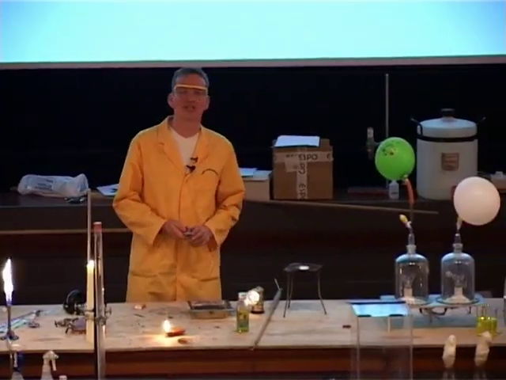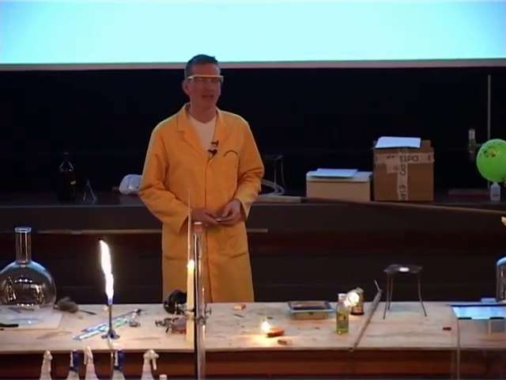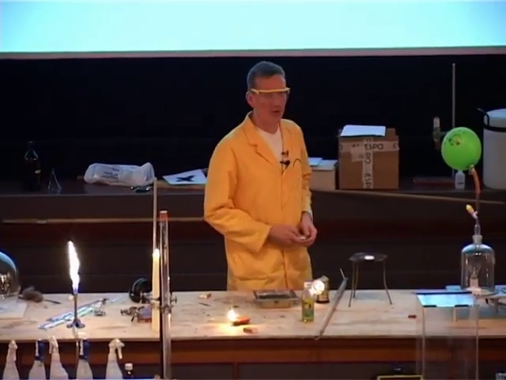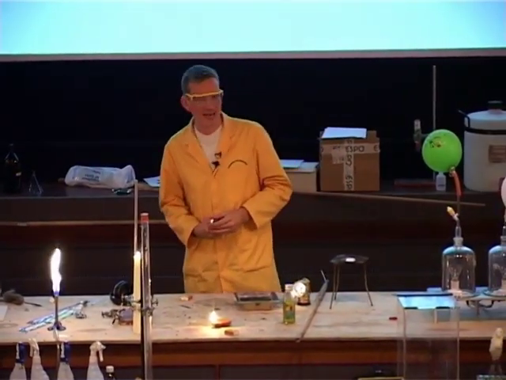Well, why was this discovered quite so early on? It's a very, very reactive element. In fact, so reactive that it spontaneously ignites in air. Why was this discovered so early? Well, one of the reasons is because of the rather gross method used to make it.